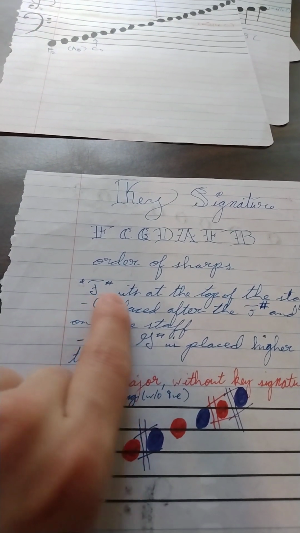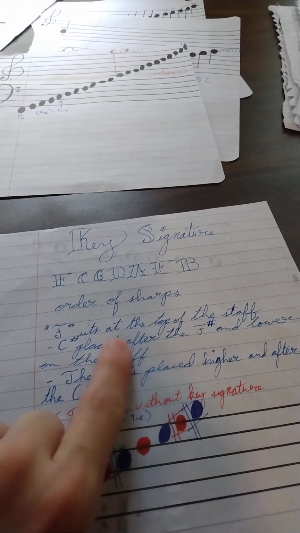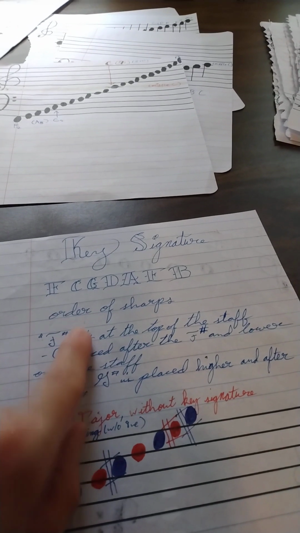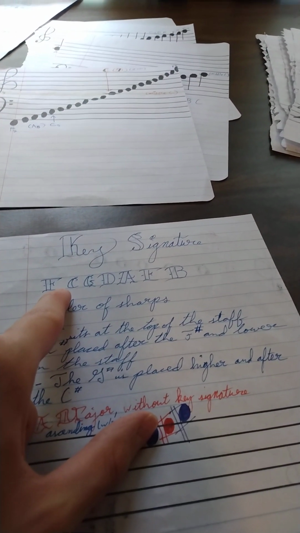An F sharp will always sit at the top of the staff, and C sharp, because it's first here. We're going to talk about the circle of fifths in the next video, probably, if not part number 4, where this will be even clearer. I could pull it up now, but I'm not going to.